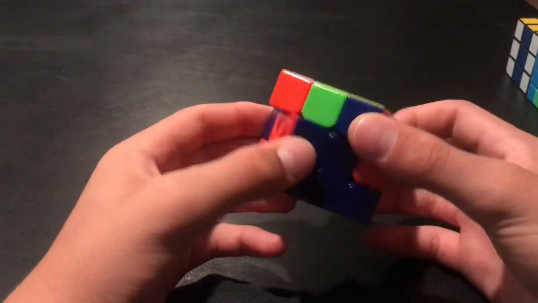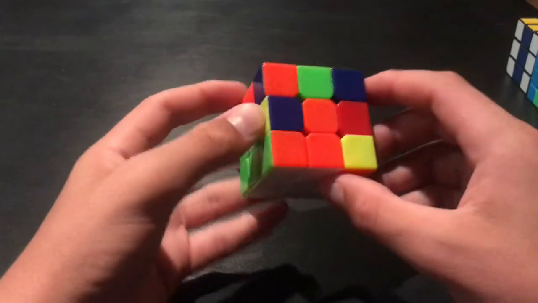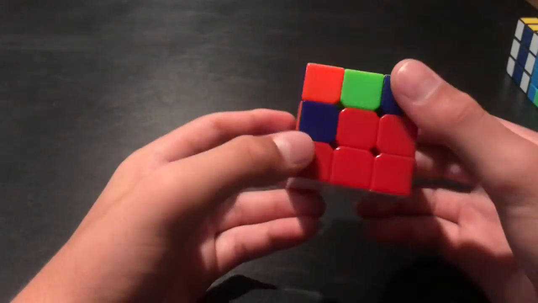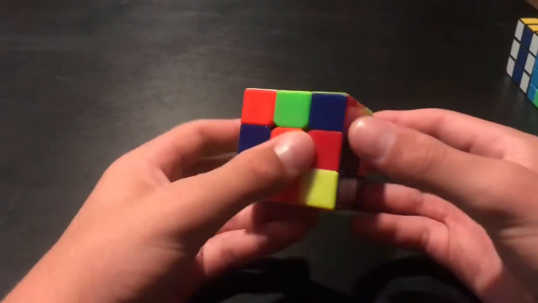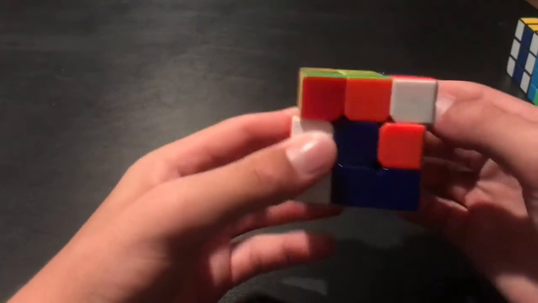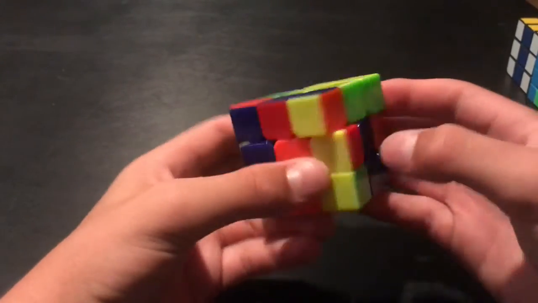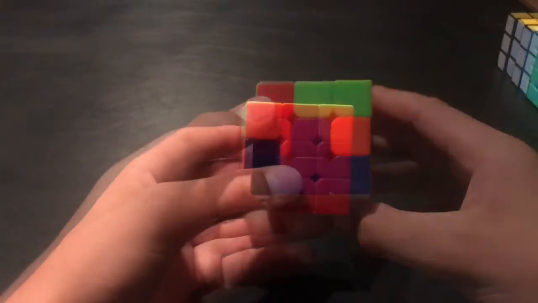So in order to lift this up, I'm going to turn it so that when I turn this cube, it won't lift up any of the other corners. So I've lifted this up, and then I'm going to rotate it. And then I'm going to do the same thing we did for the other corners. So now we have solved the white.